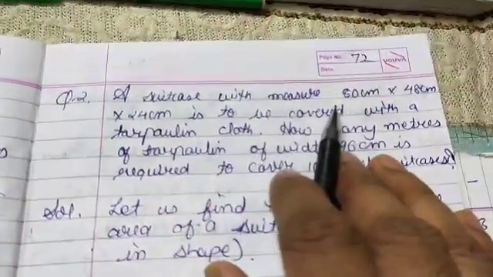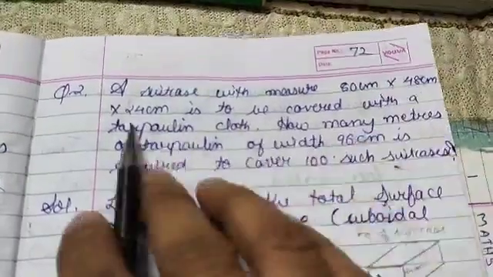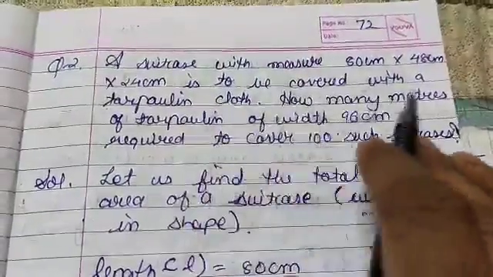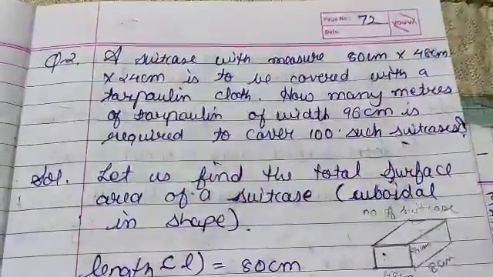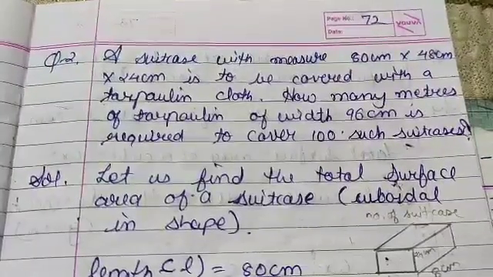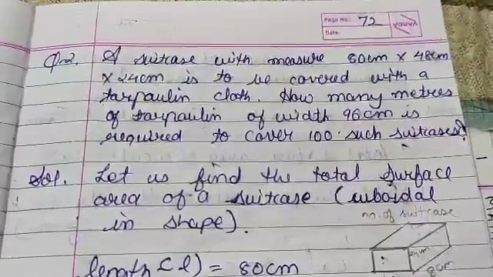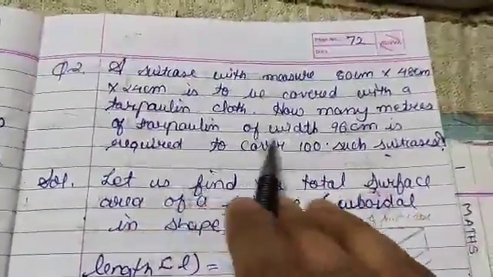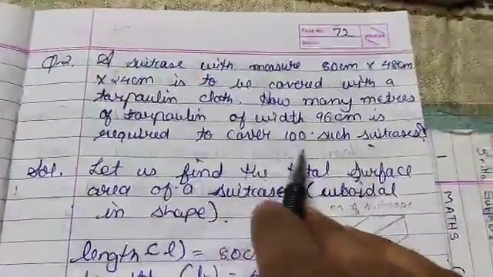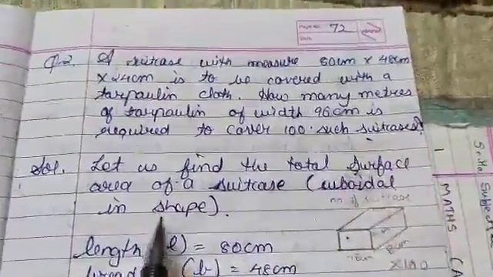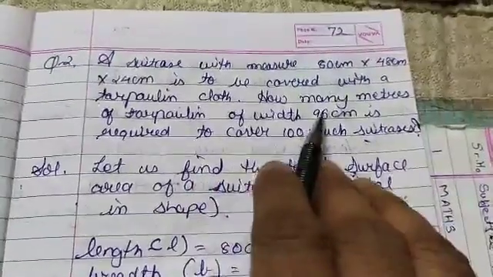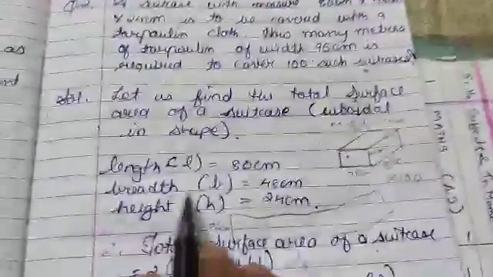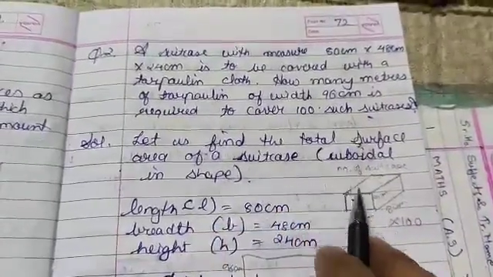A suitcase with measure 80 centimeter into 40 centimeter into 24 centimeter, meaning it is in cuboidal shape, is to be covered with a tarpaulin cloth. Tarpaulin means tarpatri. Whenever you go to the market during the rainy season, you go to buy tarpaulin cloth. How many meters of tarpaulin with 90 centimeter width is required to cover 100 suitcases? So dear student, here a long tarpaulin is there whose width is given but length is not given, and 100 suitcases are there. So let us find the total surface area of such 100 suitcases.